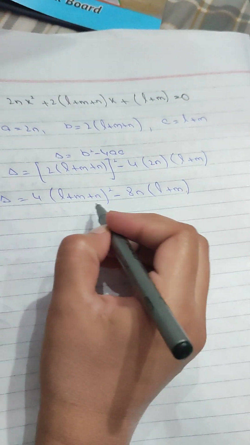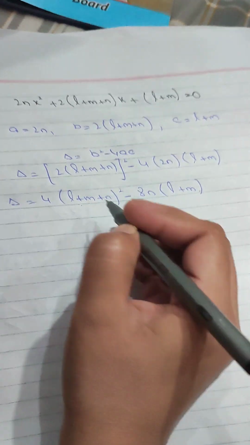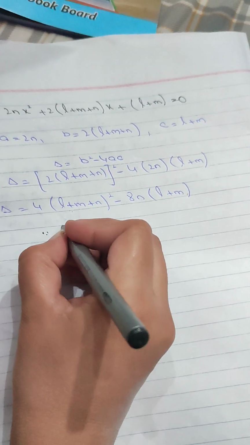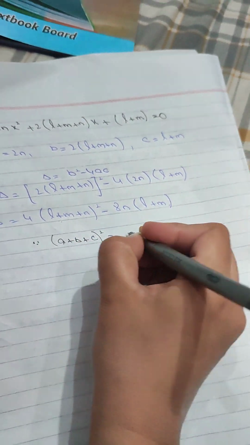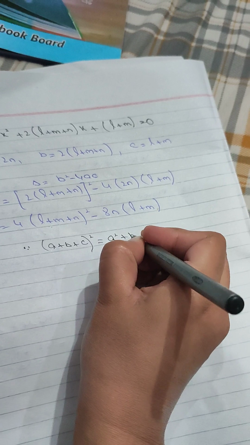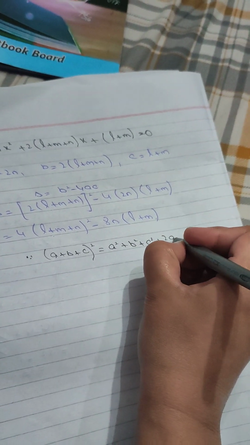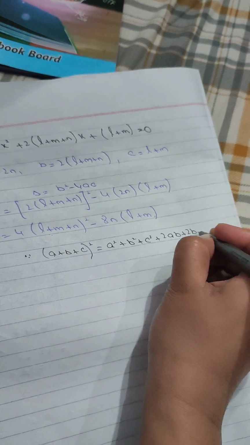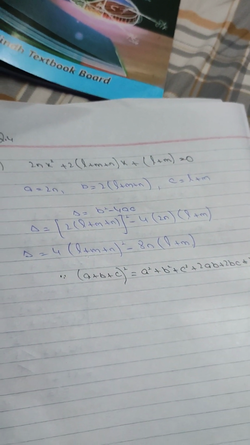Now on this portion you can see we will apply the formula of a + b + c. 3 numbers are adding, so we will apply the formula for 3 variables, (a + b + c)², which is equal to a² + b² + c² + 2ab + 2bc + 2ca. So let's apply the formula.